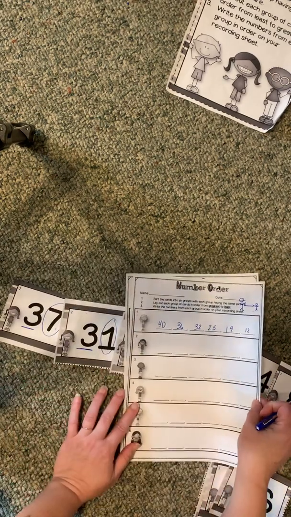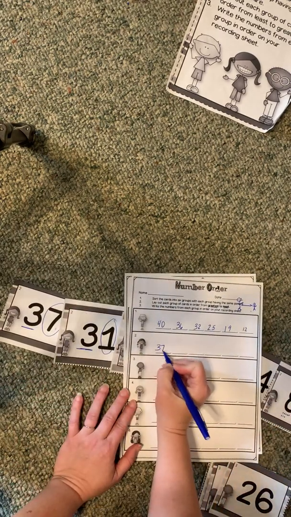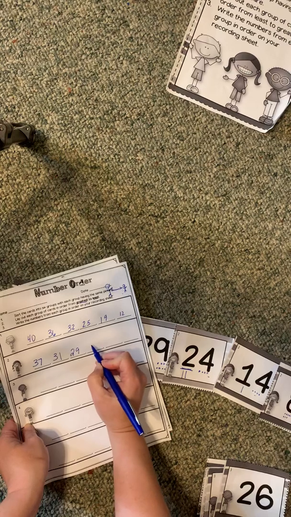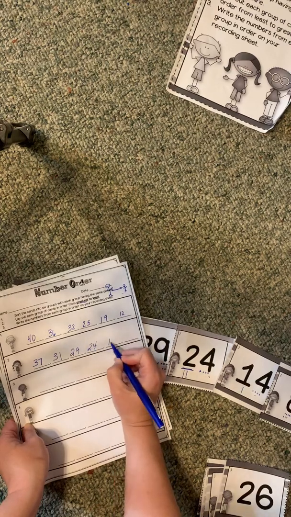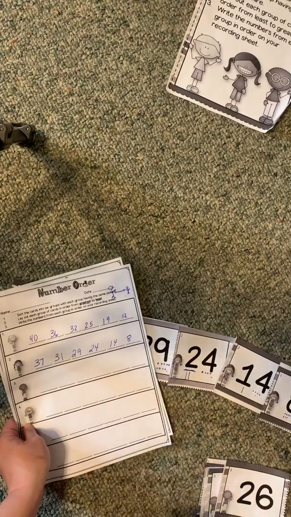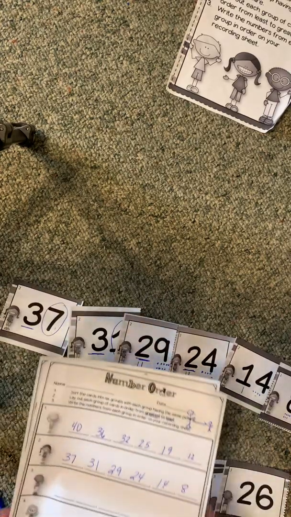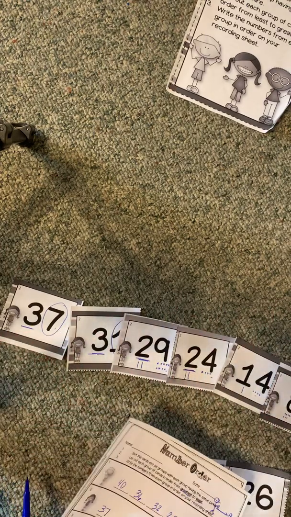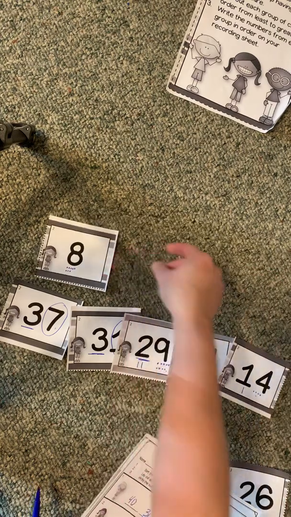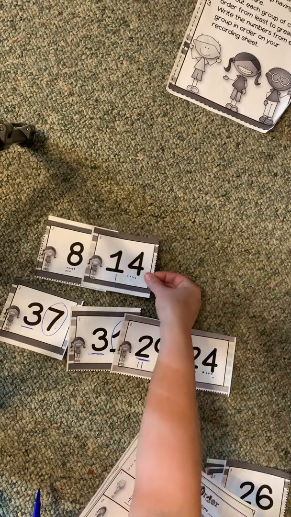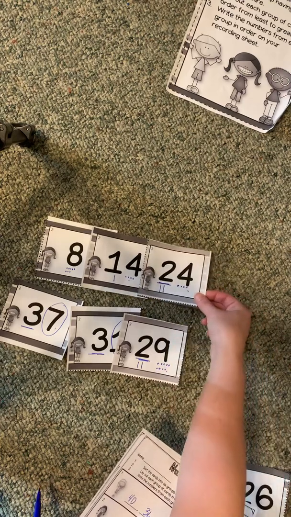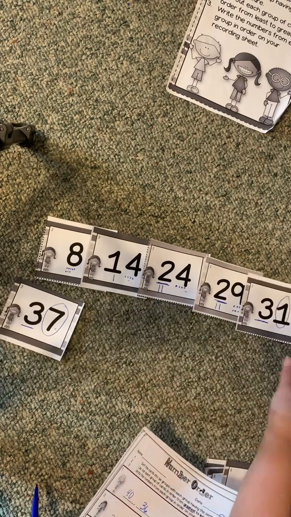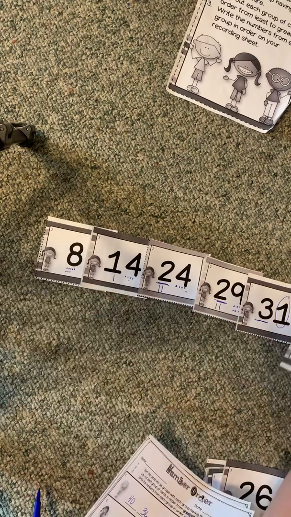So I can write down 37, 31, 29, 24, 14, and 8. And now I can use that strategy that I used before. Because if I have these already from greatest to least, if I just flip them, they're going to be from least to greatest. 8, 14, 24, 29, 31, and 37. And I'm going to prove this.